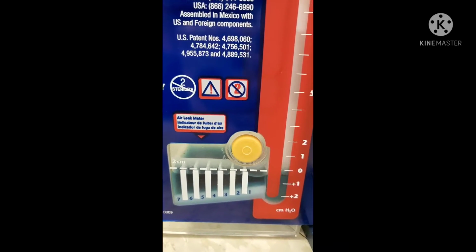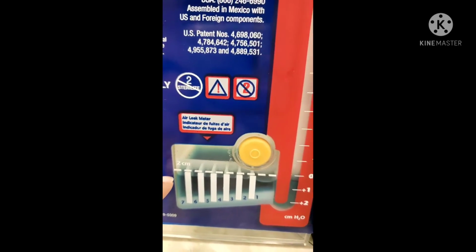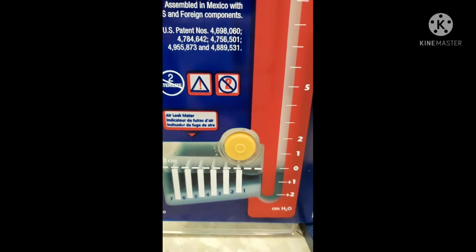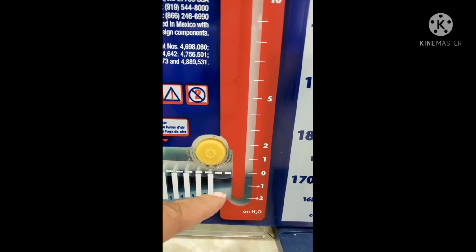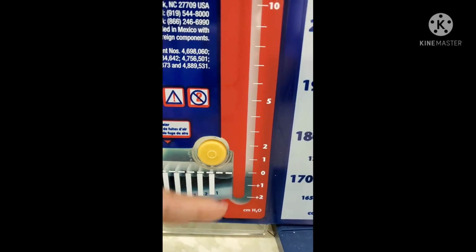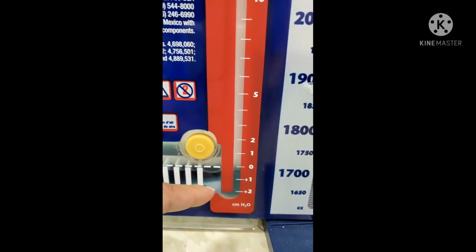Here I have no bubbling and my water line is at the 2 centimeter mark where I want it to be, so that's good. Now, if my patient had a pneumothorax, there may be an occasional bubble right here, and that's normal considering that there's air escaping from the pleural space. It might come into the chest tube, and that's okay.